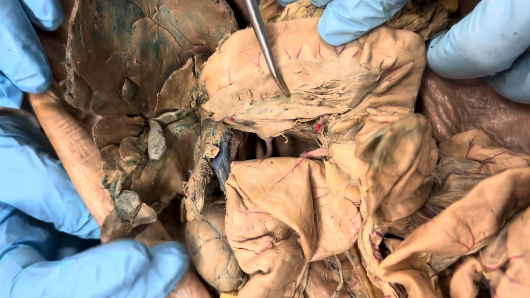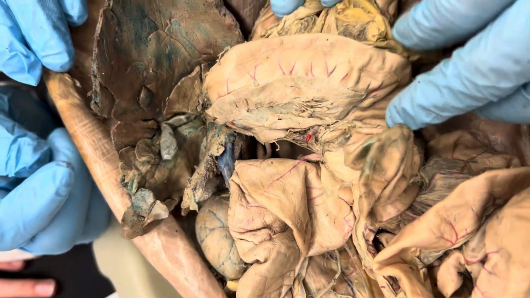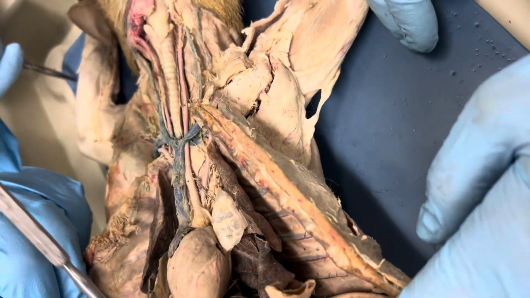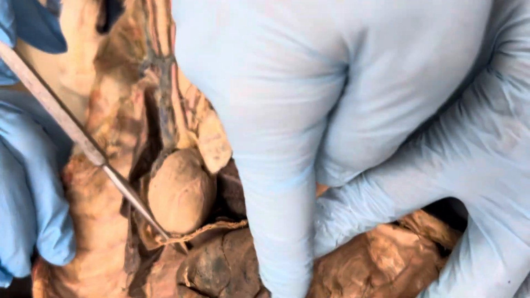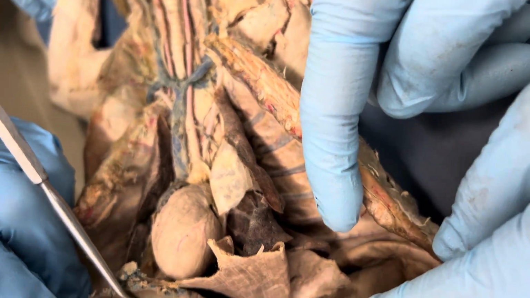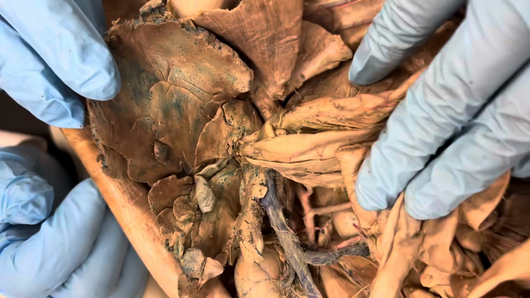The location of the hepatic portal vein. Hepatic portal vein. What is it? I think they'll just point and be like which vein is supposed to go here. Oh yeah, where your nutrients go through the liver.